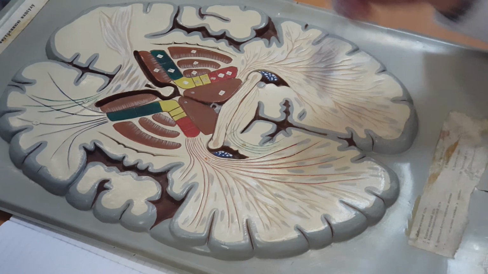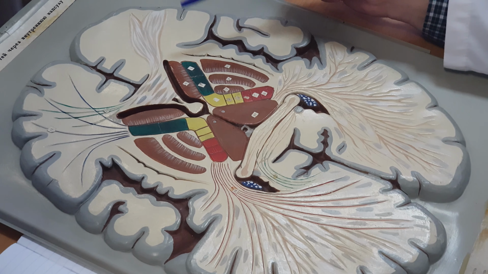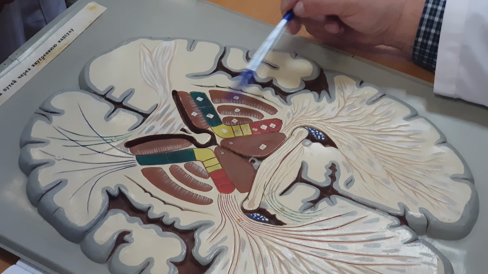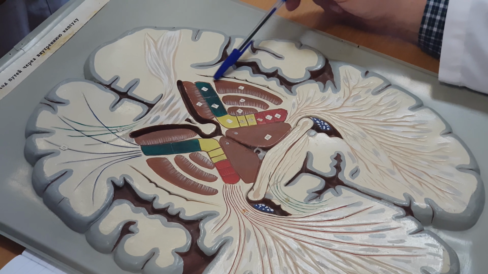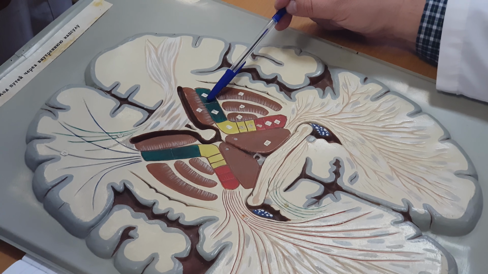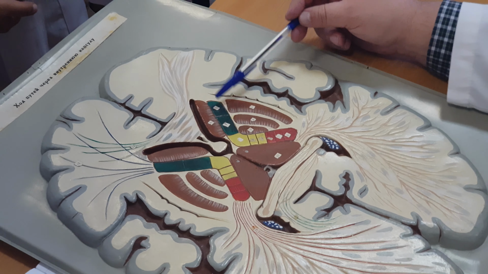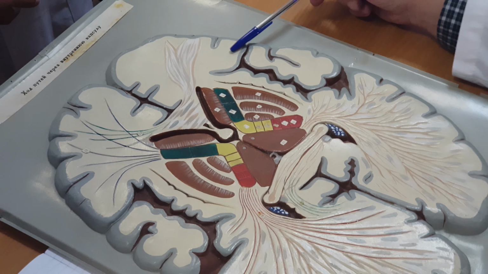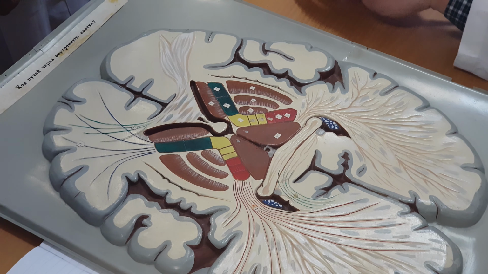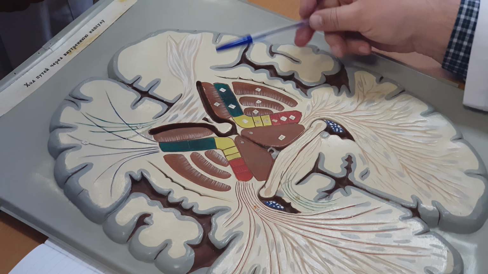Projectional fibers pass through the internal capsule. That is the internal capsule. It is white matter in the space between nucleus caudatus, thalamus, and nucleus lentiformis. In this place we have the internal capsule, and here are the projectional fibers. These fibers join together the hemisphere with lower departments of the brain or with the spinal cord. And you need to know the names of these tracts.